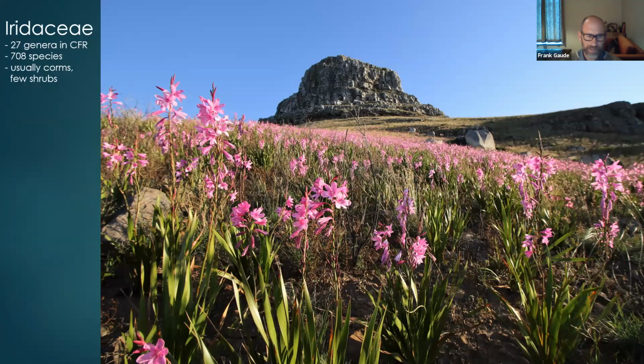Lion's Head is one of the central mountains on the peninsula that gets climbed a lot, and it's probably the mountain that gets climbed the most in the entire world. It's a very popular mountain, unfortunately, because of this overuse of the mountain. The area burns all the time, which is bad for some plants. The Watsonias love it. So they respond very well to fires.